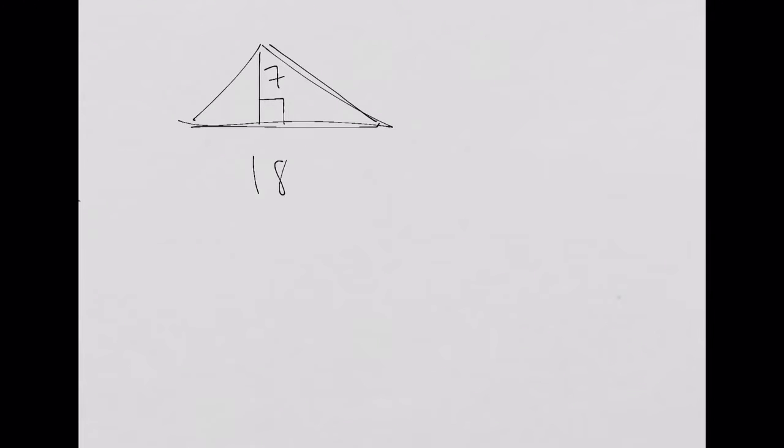Another one that it had was this triangle, right? It gave us the height. Mine was 7. A base all the way across of 18. And this little side piece, it said its length was 15. Again, the only thing I'm concerned about is this base and the height.